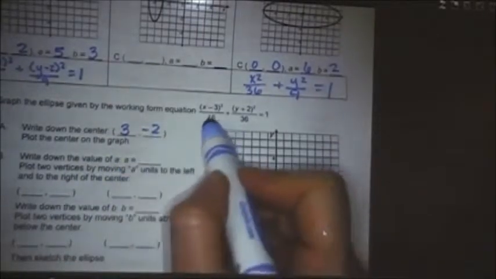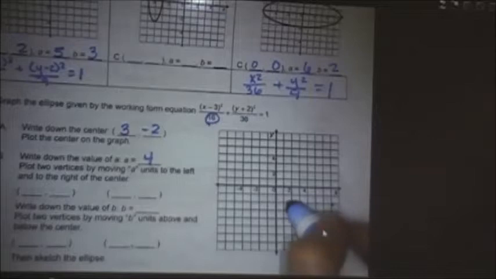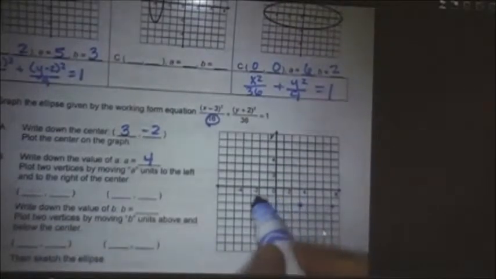My horizontal value, my a value, is this. Take the square root, so it's going to be 4. Count over 4 in both directions. That gives me 2 vertices. These are called vertices, and they lie on the graph. So that gives me the vertices (negative 1, negative 2) and (7, negative 2). That's what these 2 dots are.